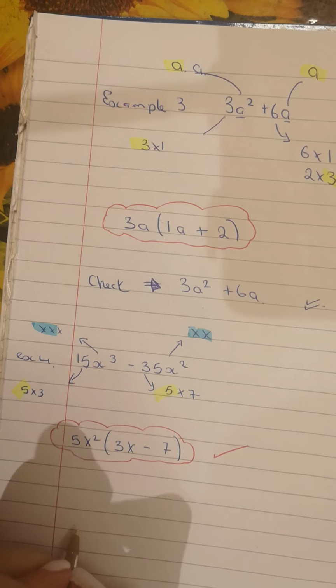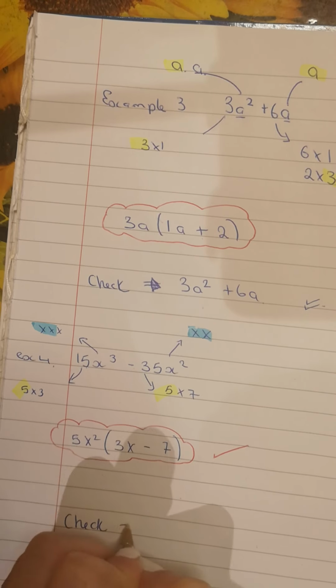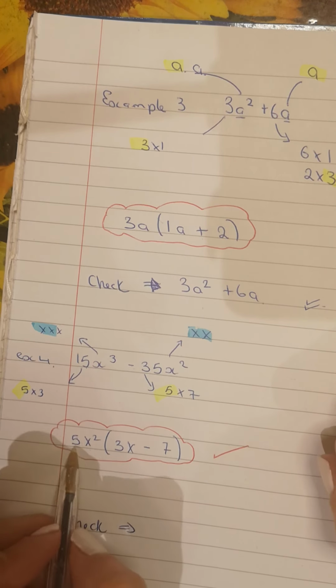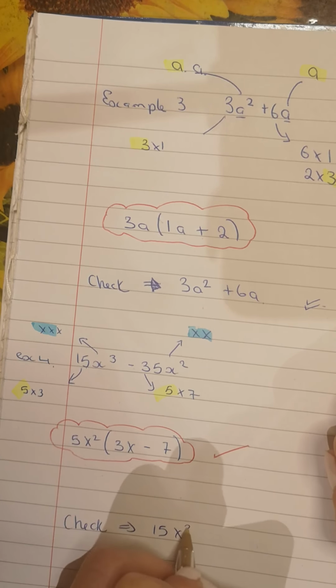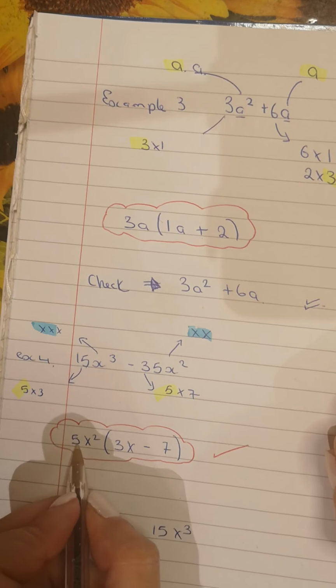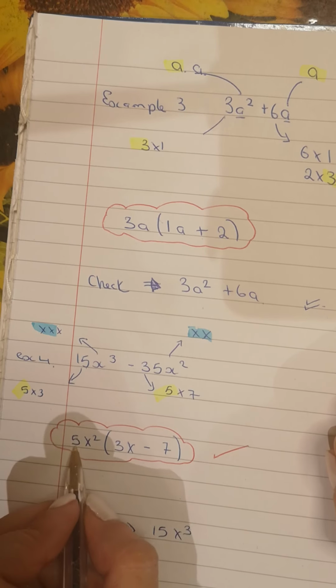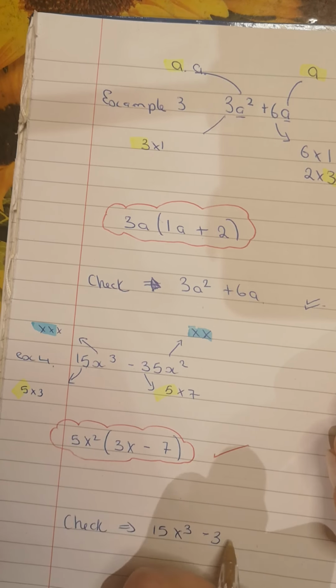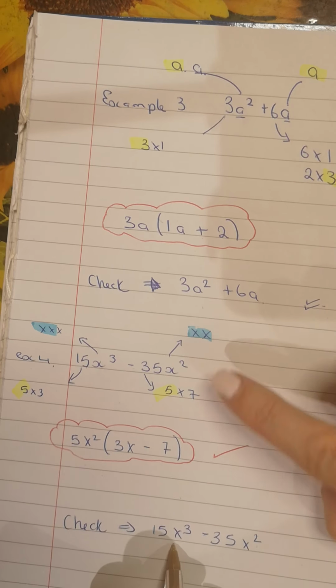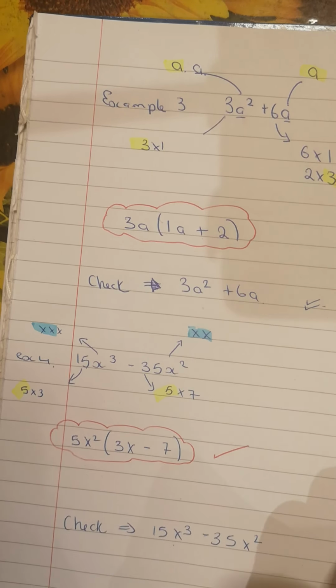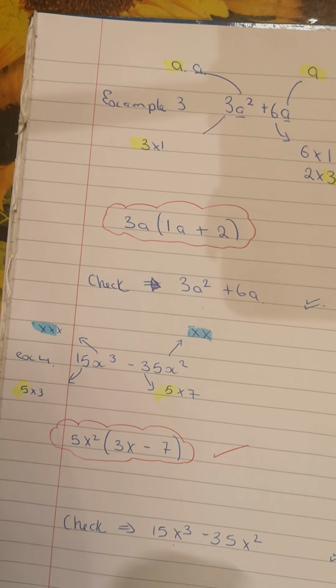Do you want to do the check? And then we're done. Multiply. 5 by 3, 15. X squared by x, x cubed. 5 by minus 7 is minus 35. And don't forget the x squared. Do I have the same here as I had at the start? Yes, I do. Perfect.